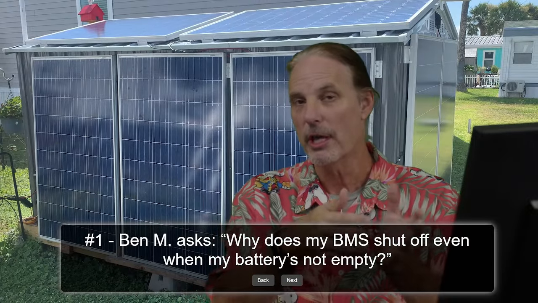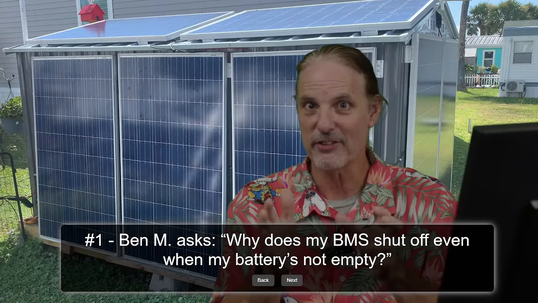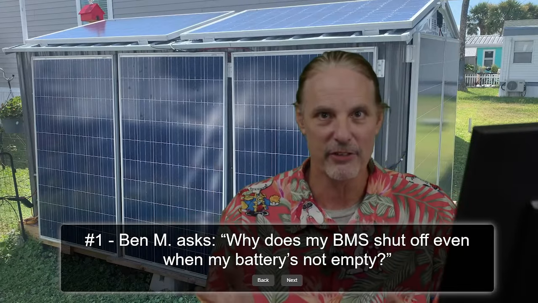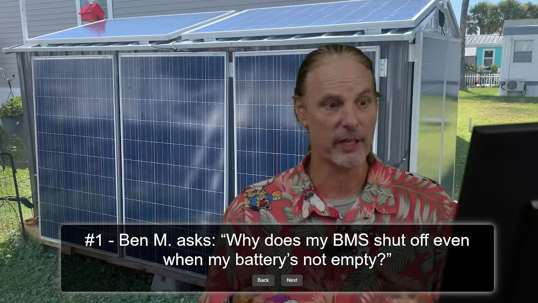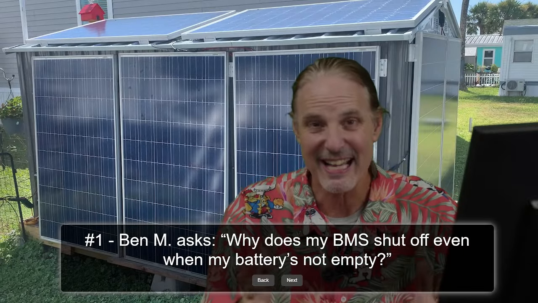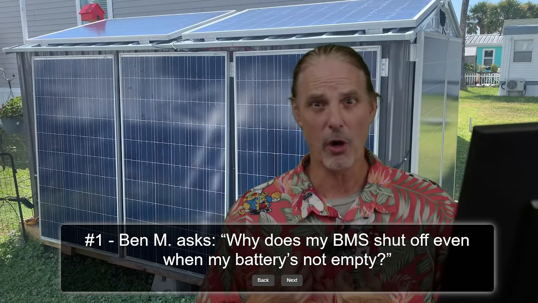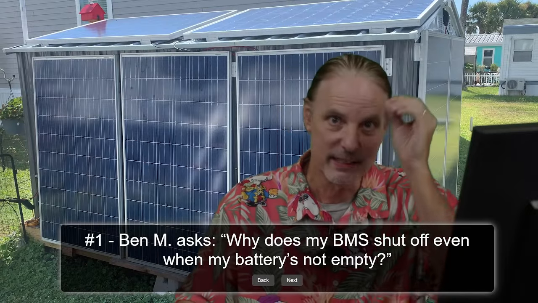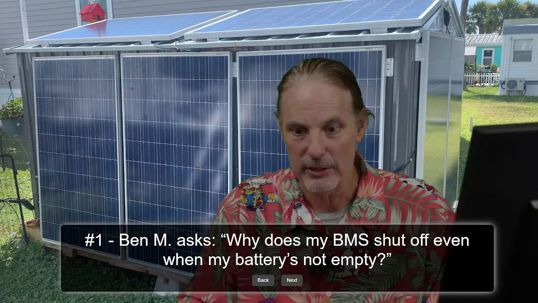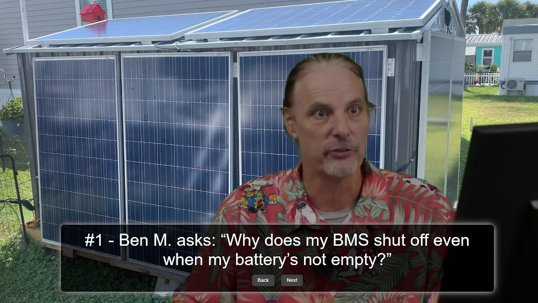It also starts around 10% saying, you're not allowed to get any less than this. We're going to switch you over to grid power and stuff like that, which is not ideal for someone like me who's off grid. I want my battery to run until it absolutely is dead, if that's the case.